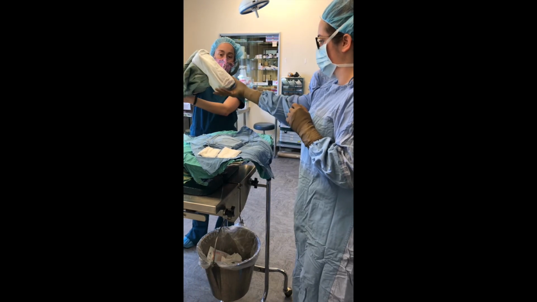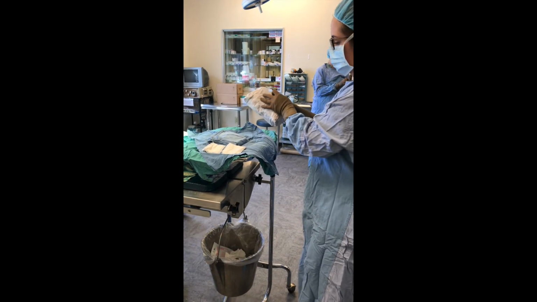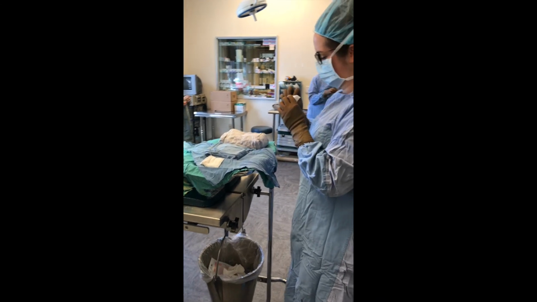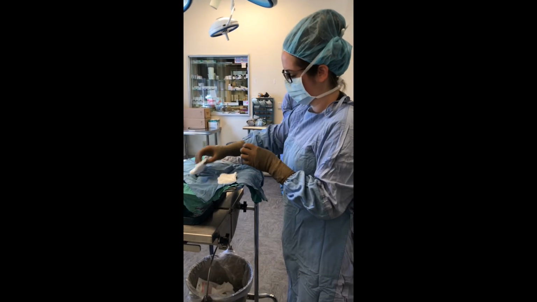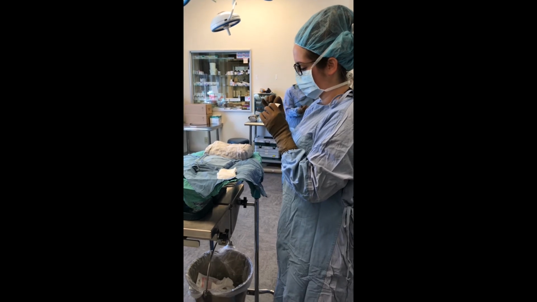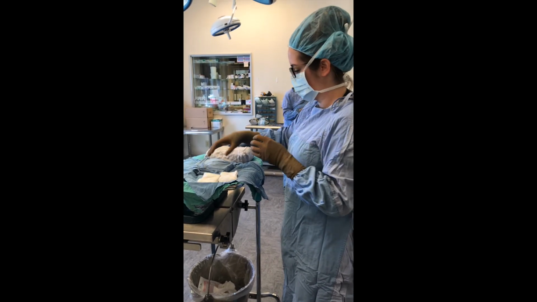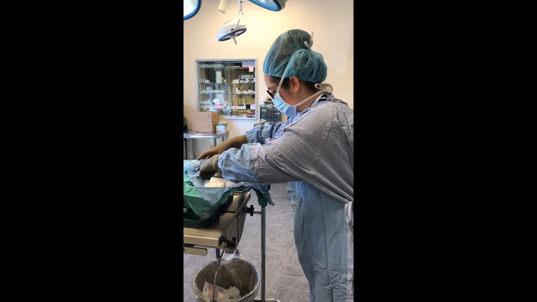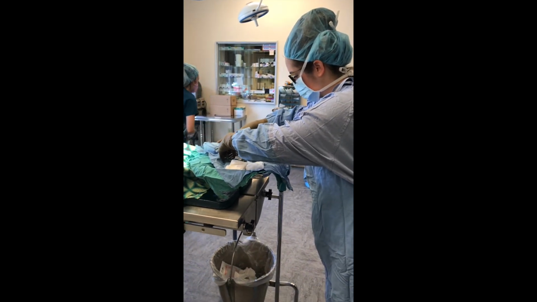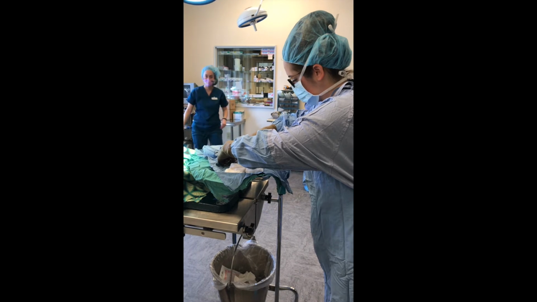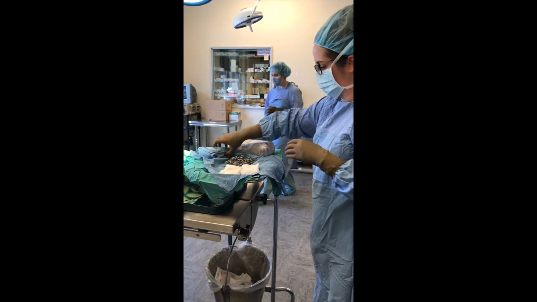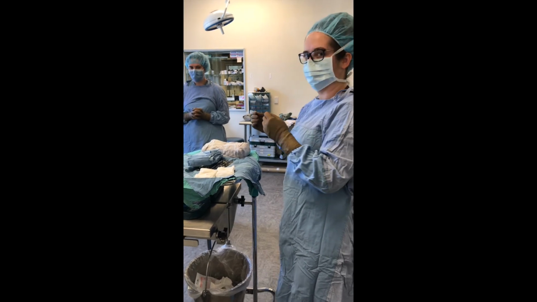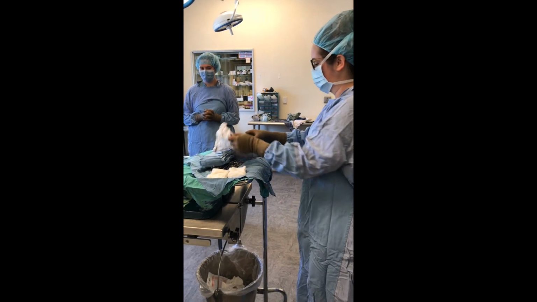Just grab that. This is strange. We have 15 gauze. As we should. Perfect. And 12 instruments. So we'll recount at the end of surgery to make sure nothing's left in us.